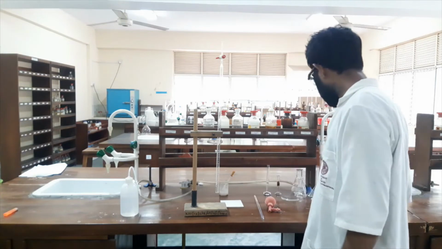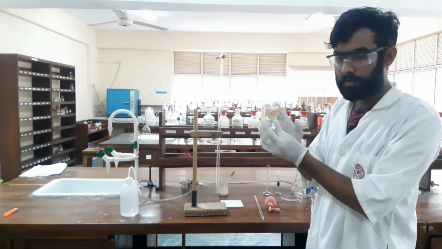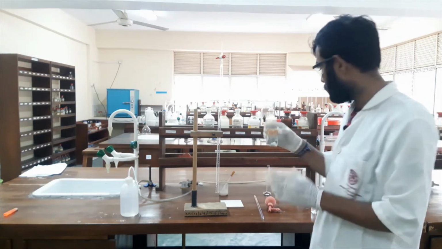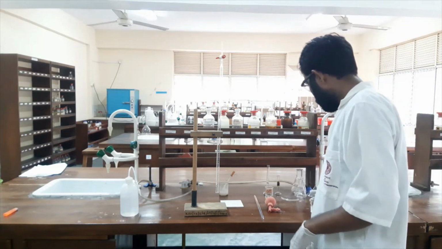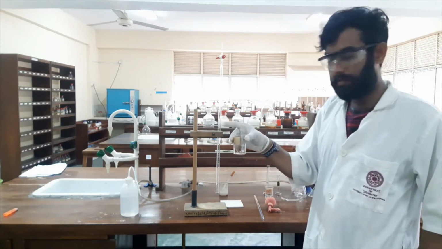Okay, my solutions. Here I have the copper 2+ solution. I have to find out its concentration. Here I have sodium thiosulfate solution.